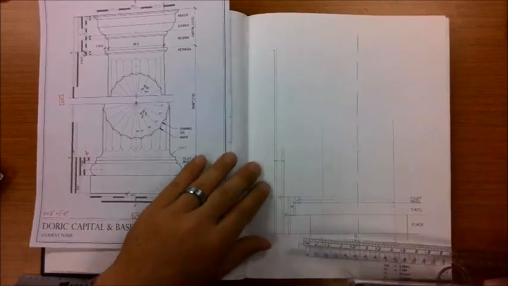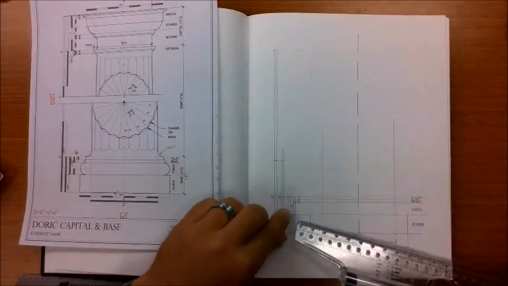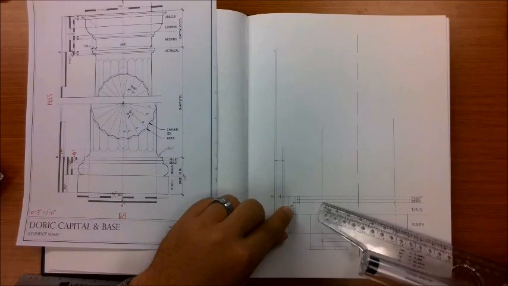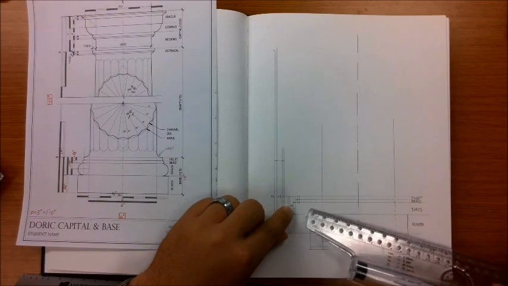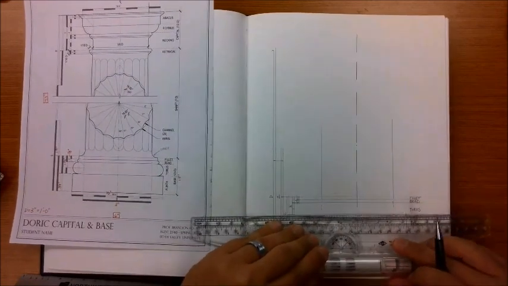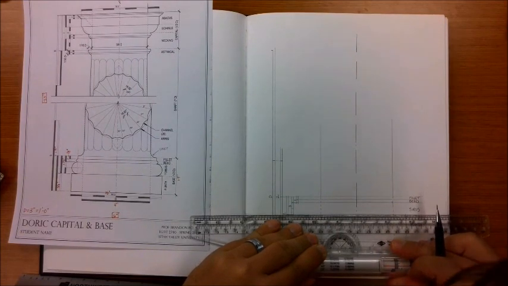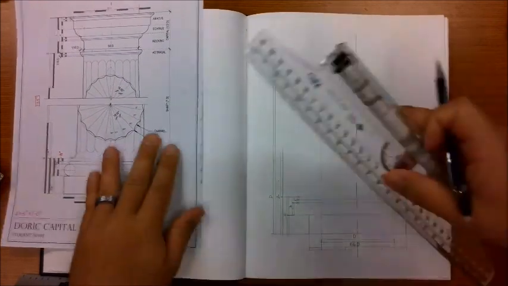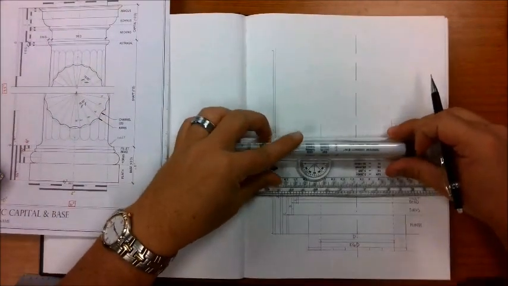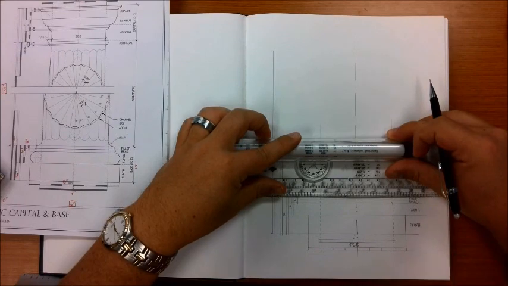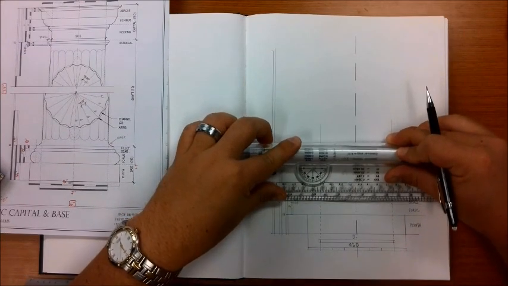So one of the easy ways is we subdivided this 3. We've got 2 tick marks here, and the torus is essentially too tall. So if we were to create a light line, let's do it from the top going down here with our rolling ruler.